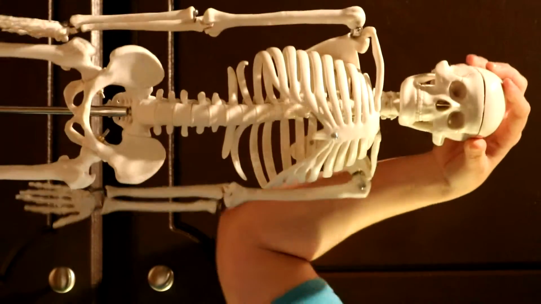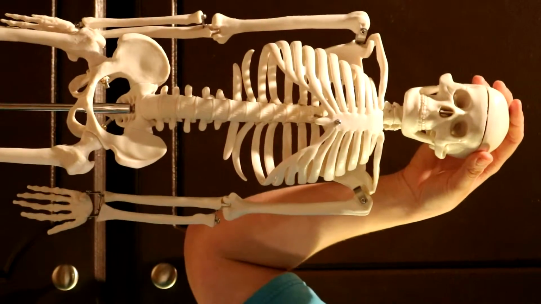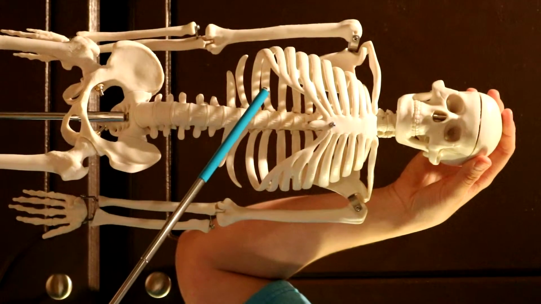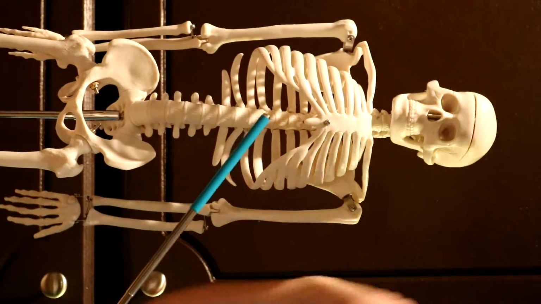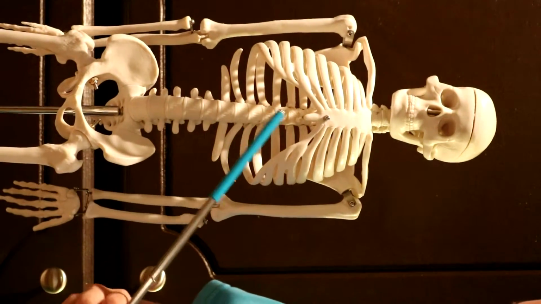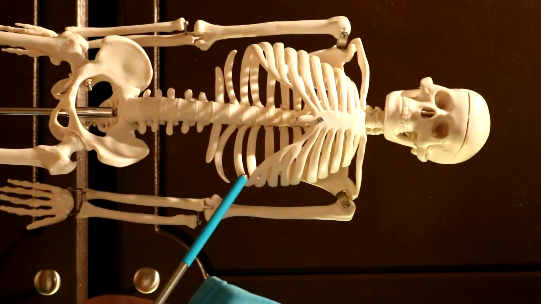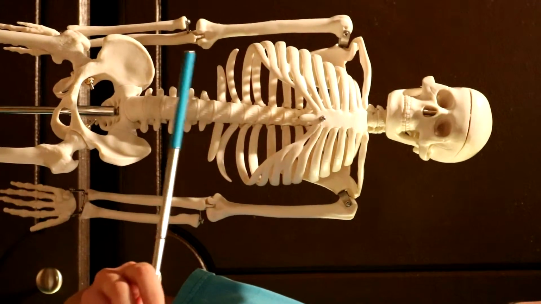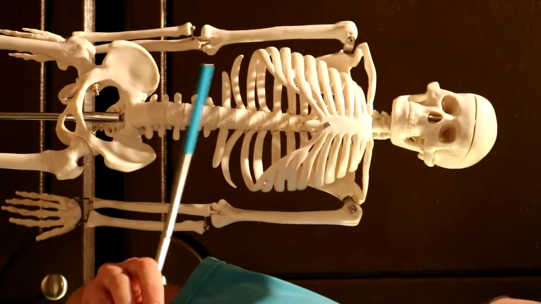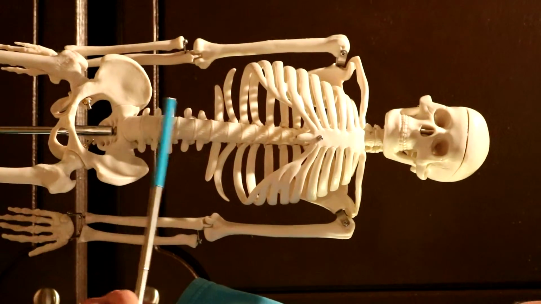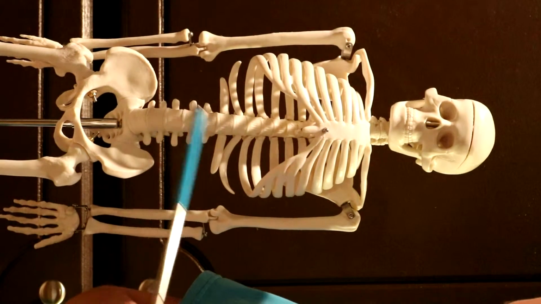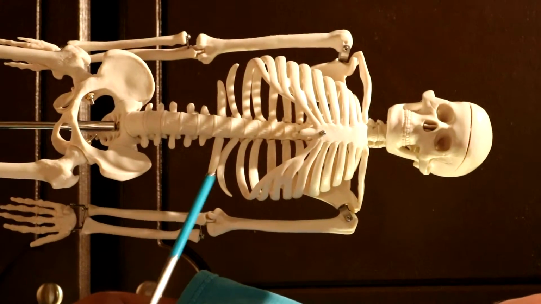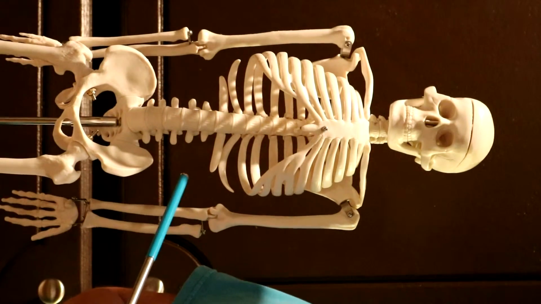So if we turn him back around, the 4 quadrants of your abdominal cavity are your right upper quadrant, and that's going to include primarily your liver area, your left upper quadrant, and that includes kind of like your stomach, and then we have the lower right quadrant, and that's going to be right over your right pelvis area, and then we have the left lower quadrant, and that's going to be over the left side of your pelvis.